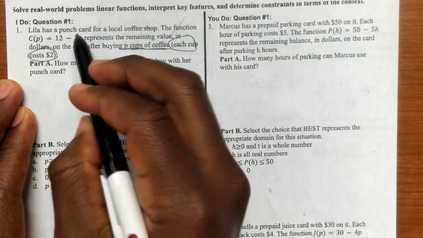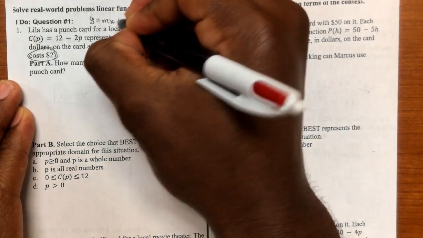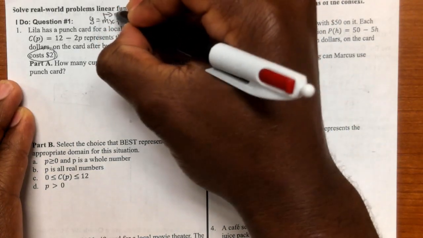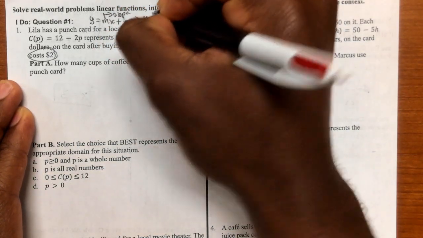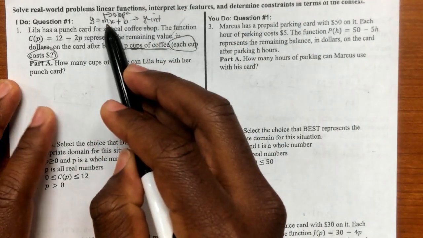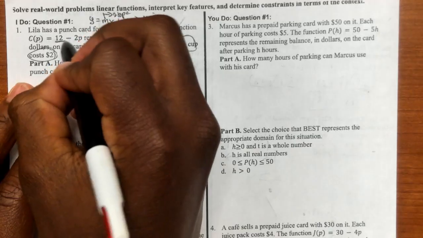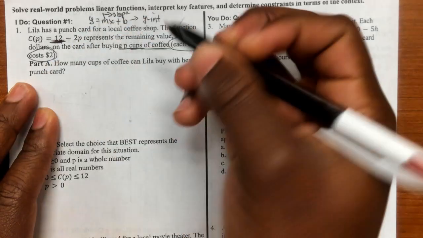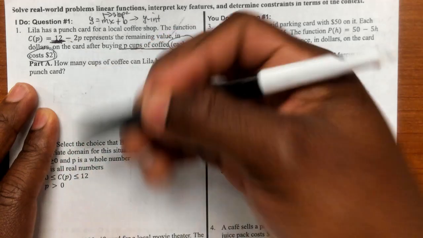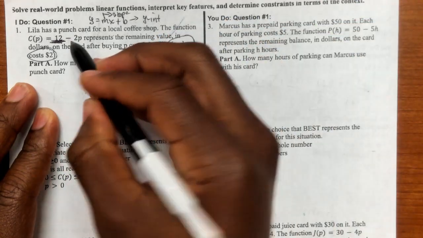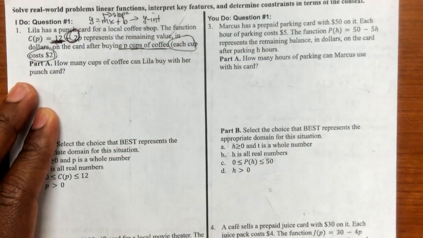First things first, this equation looks like the general form y equals mx plus b, where m is the slope and b is your y-intercept. The slope is what's changing and the y-intercept is what you start with. In this case, the punch card had $12 on it, and every time you buy a cup of coffee, it's $2. So this will be your slope, and this is your y-intercept.